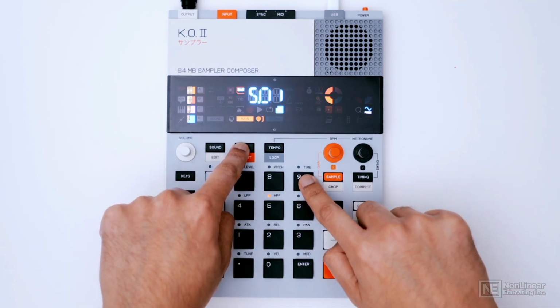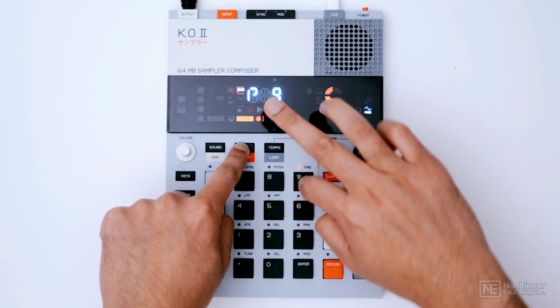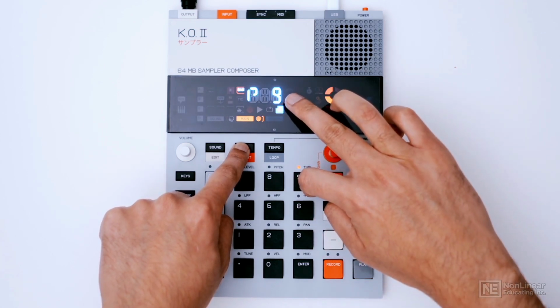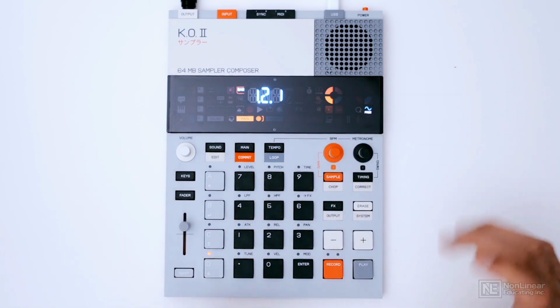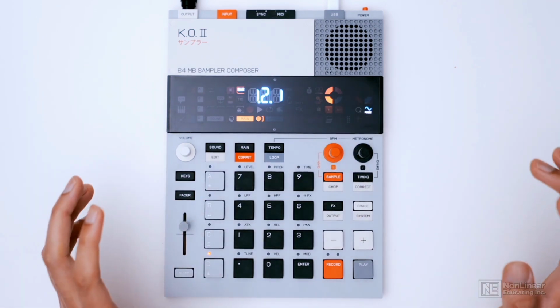So tap and hold, and then tap and hold a number, wait for the screen to say the project number, and then you can let go. All right, so that is the highest level, an entire project.